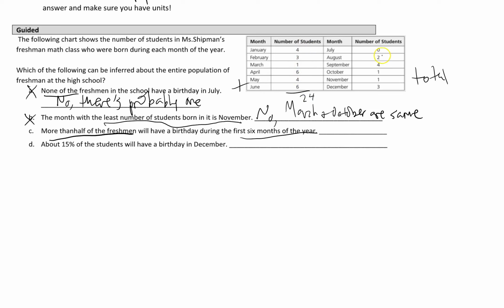And then we have 2, 6, 7, 8, 11. So our big total is 35. And 24 were in the first half of the year. So this one I think actually, yes. And again, our math here is 24 out of the 35 is greater than half.